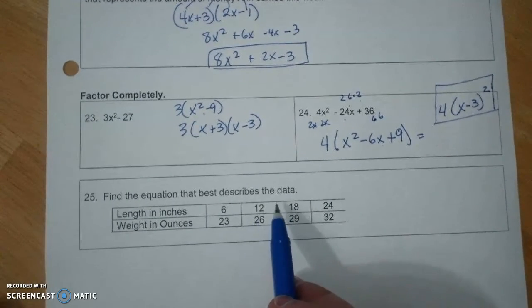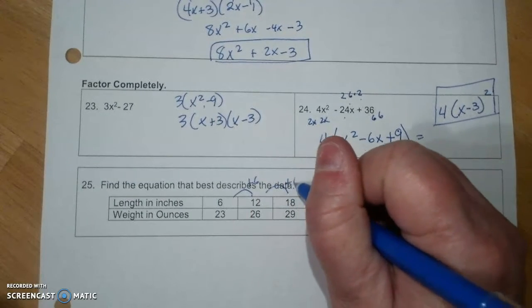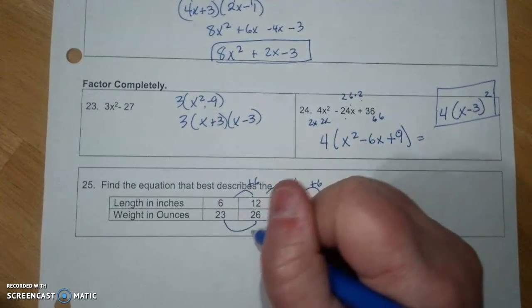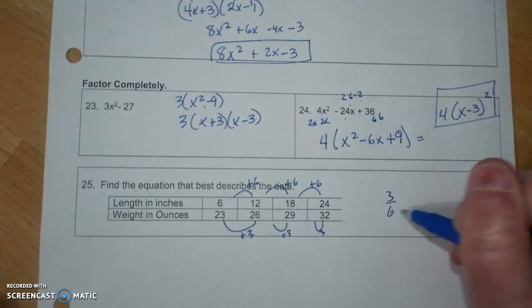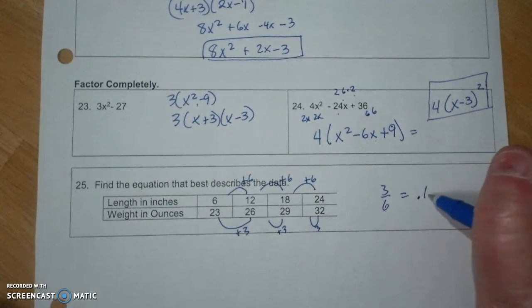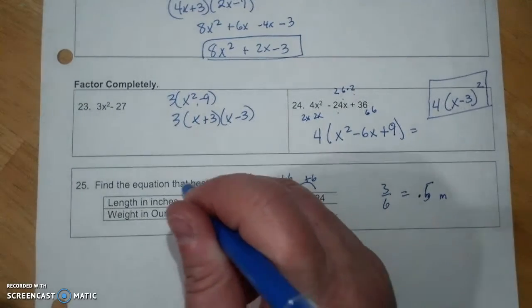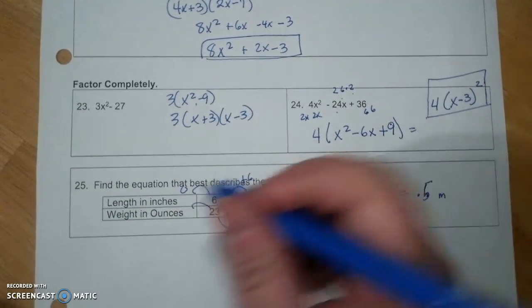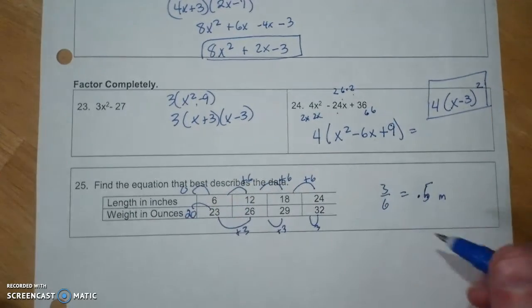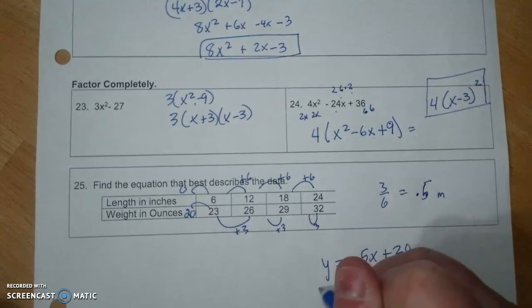Find the equation that best describes the data. Up by 6, up by 3. 3 over 6 is your slope, which is 1/2. 0.5 is m. Go back 6 would be 0. Go back 3 would be 20. That's my y-intercept. y equals 0.5x plus 20.